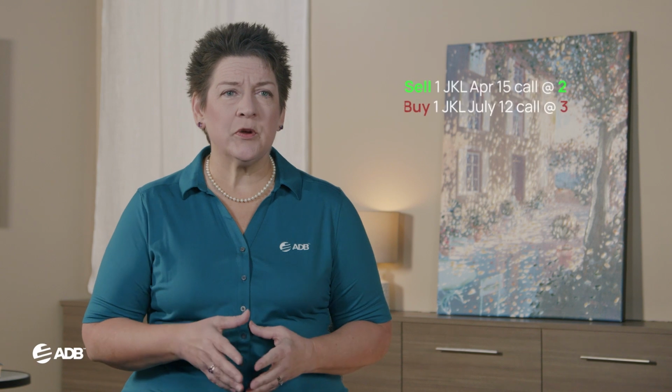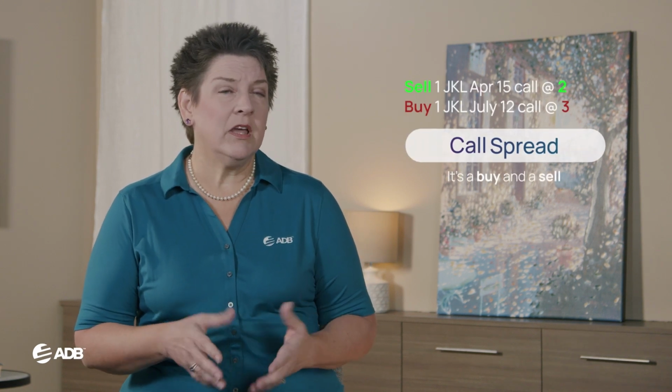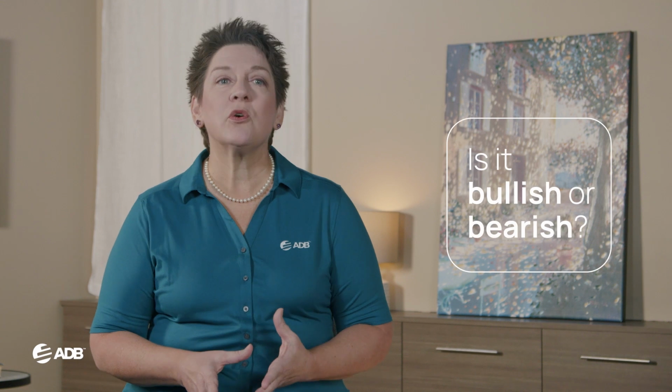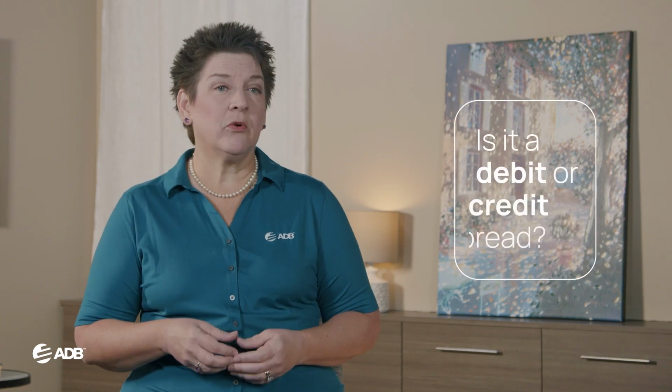This is a call spread. I know it's a call spread because it's a buy and a sell. You might see a question such as, is this a long spread or a short spread? Is it bullish or bearish? Is it a debit or a credit spread? The premiums will answer a bunch of questions, so focus on the premiums. That is always the first step.